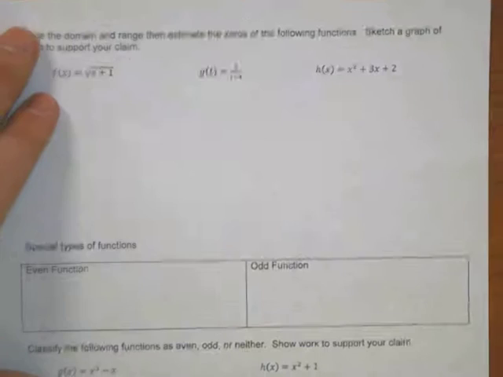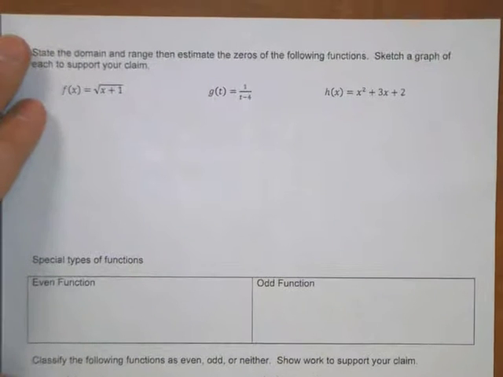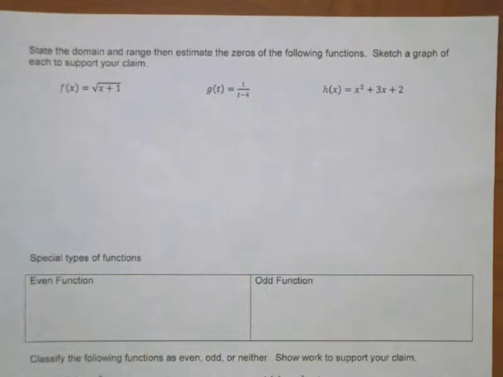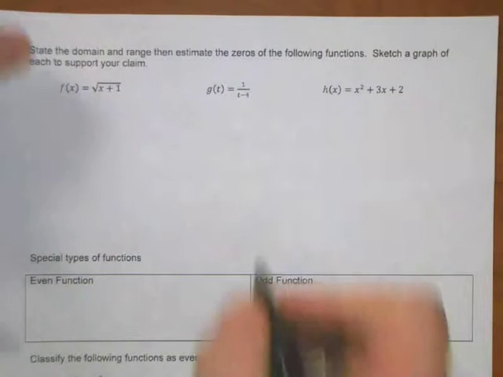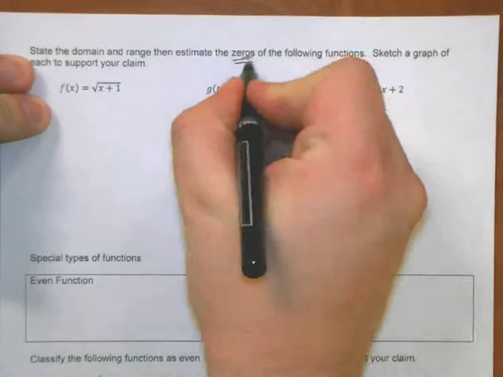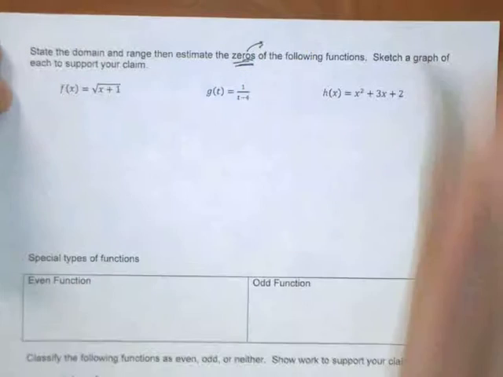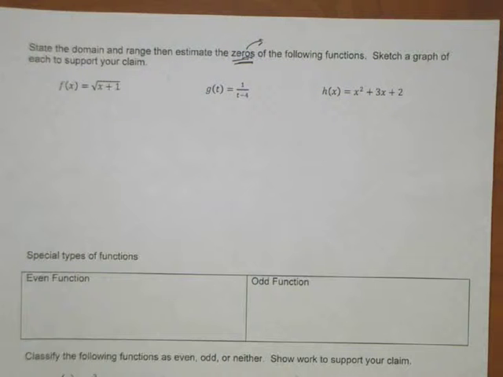Okay, so I had some other ones we can look at. So here are some other functions. State domain and range. Oh, and then estimate any zeros. How might one go about that? What is a zero of a function? More review vocab words. What is a zero of a function?